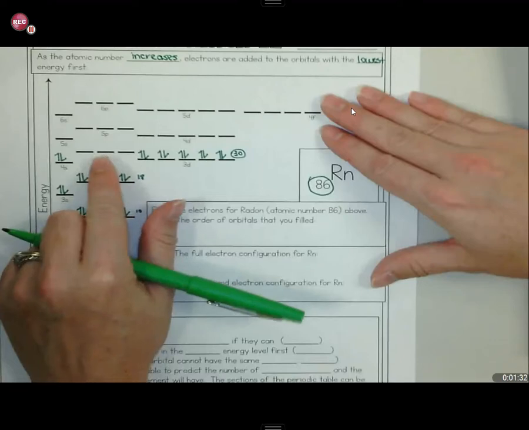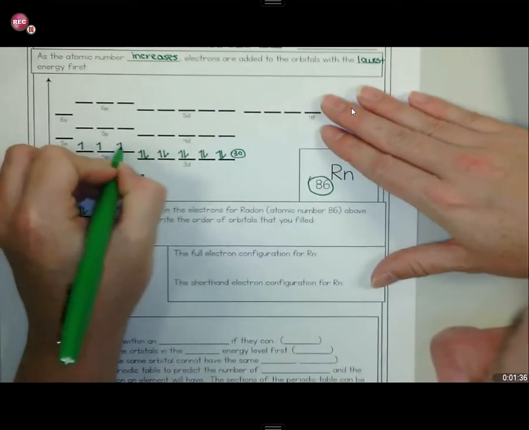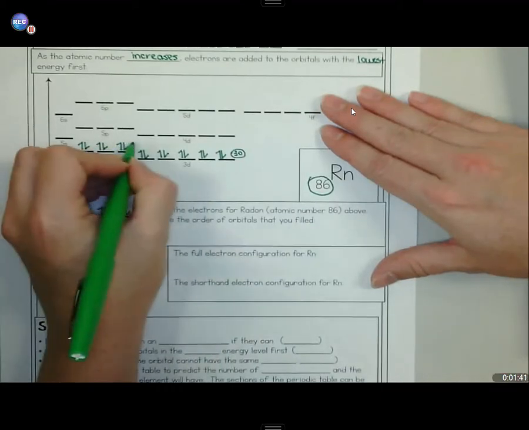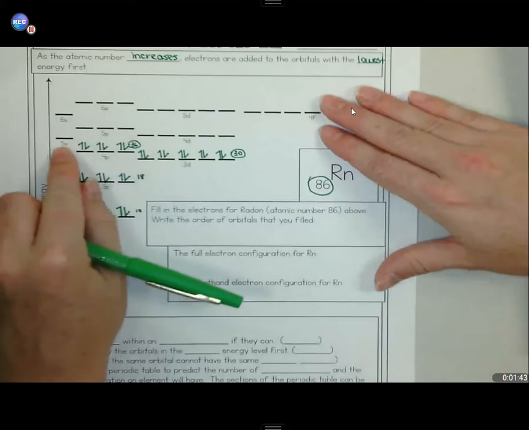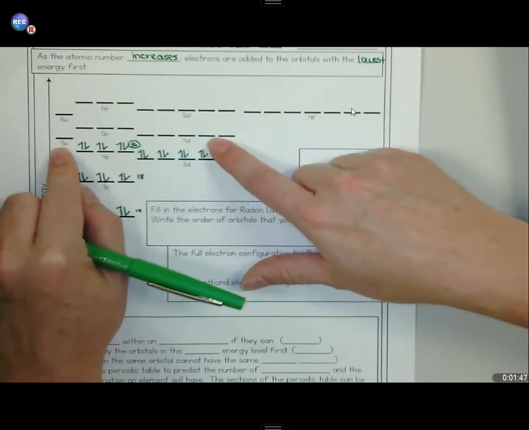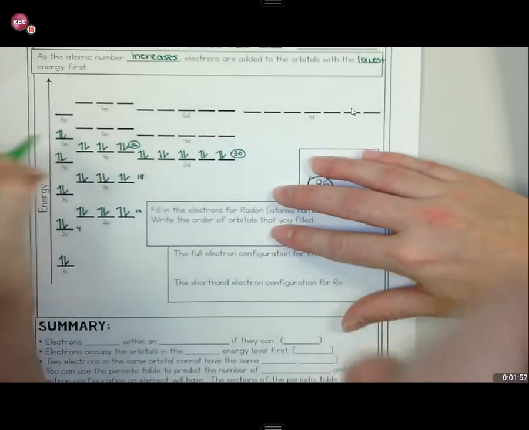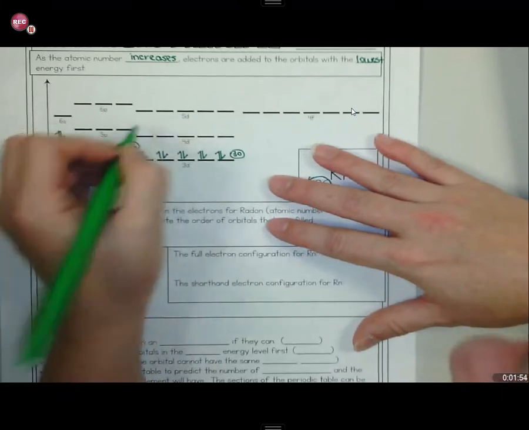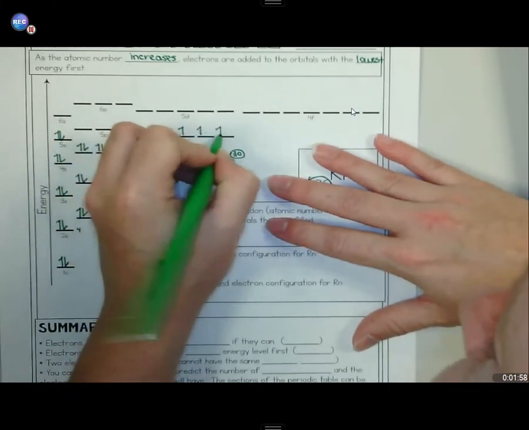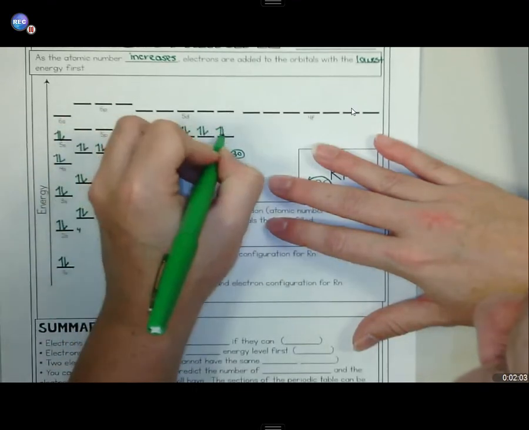Now the next level is 4p. So 31, 32, 33, 34, 35, 36. So this is 36. Now we have to decide if we're going 5s or 4d. If you look, 5s is a little bit lower than 4d. So we have 37, 38. Now we go 4d. 39, 40, 41, 42, 43, 44, 45, 46, 47, 48.